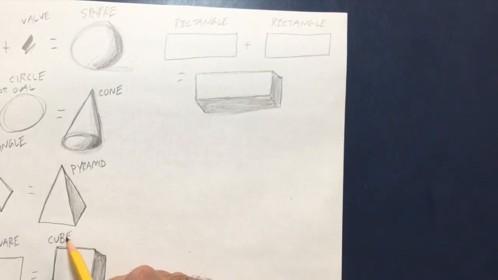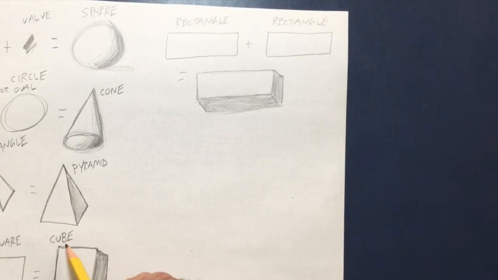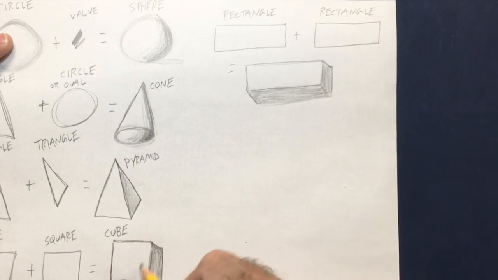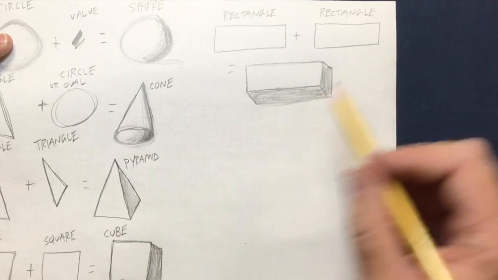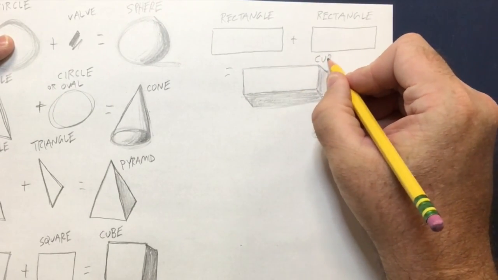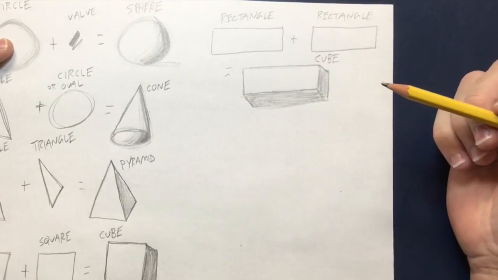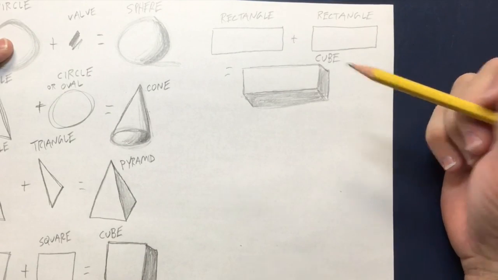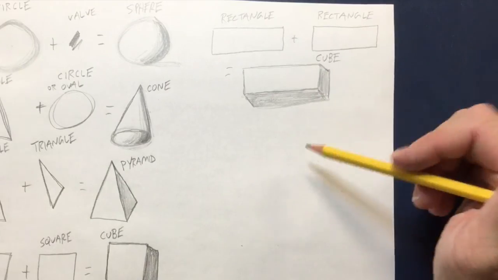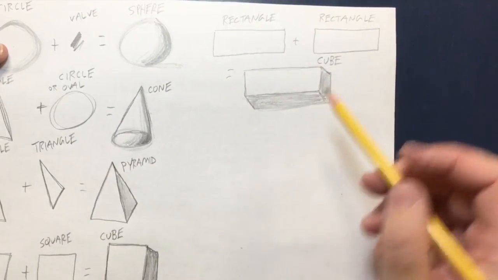Now, this is a cube here, okay? This is also a cube. This will be called a square cube, all right? This will be called a rectangular cube. Now, some of you smart people tell me why. Exactly, because this one's a square and because this one's a rectangle. Y'all are smart.